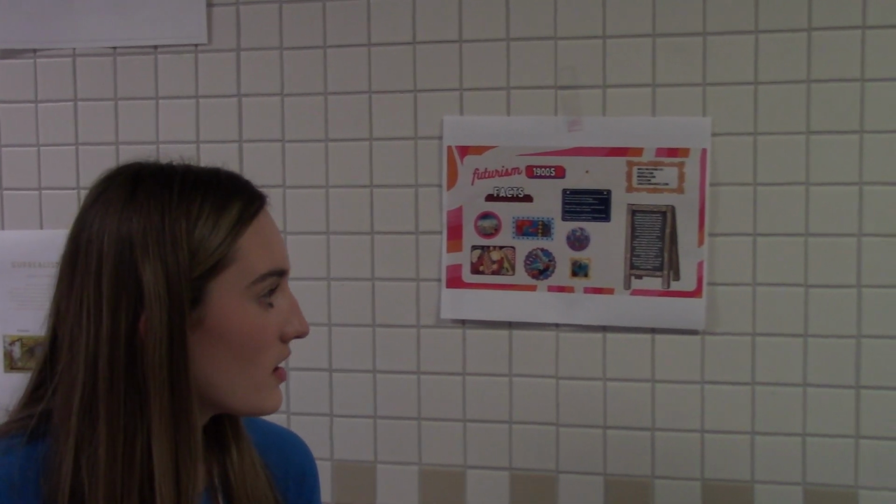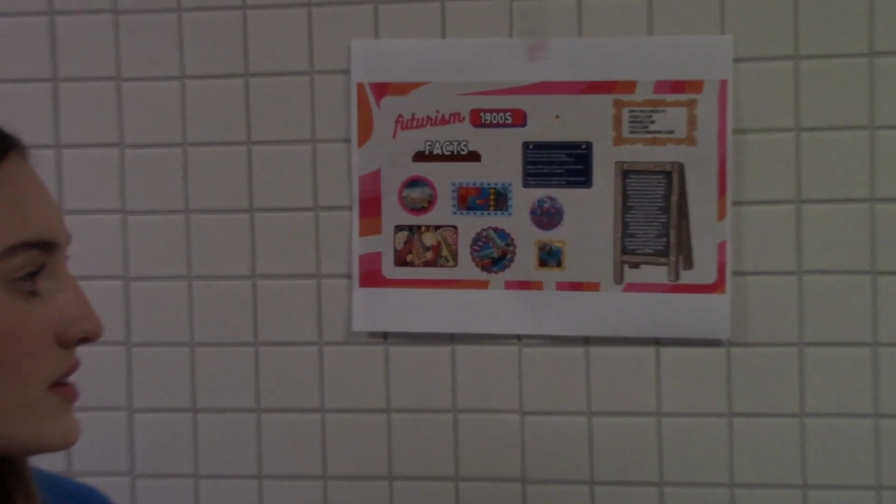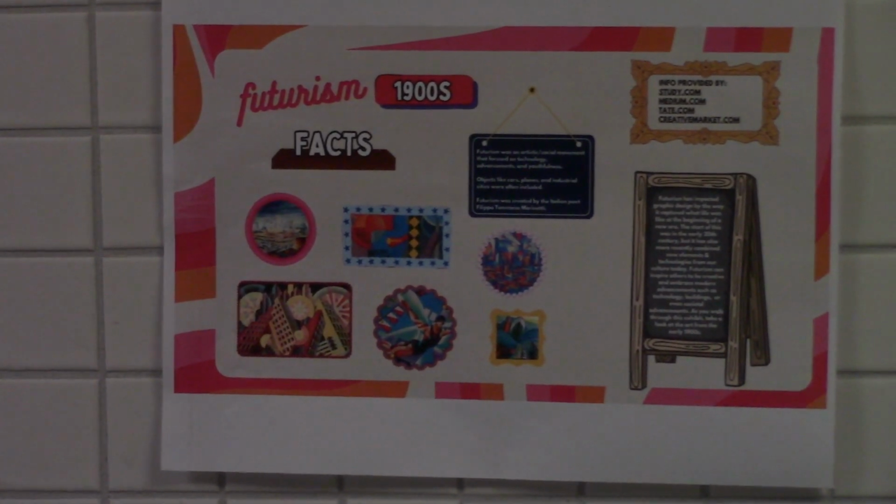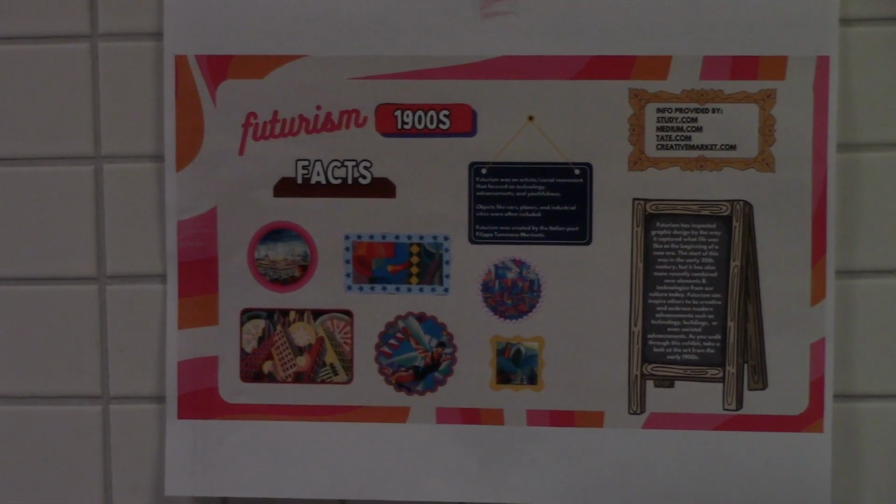It also combined new elements of technology, so sometimes it's also what people think it'll be like in the future, not just what has already been created. Futurism can inspire others to be creative and embrace modern advancements such as technology, buildings, or even societal advancements. And then these are some examples of the art. As you can see, there's lots of geometric shapes, things that represent the future. The colors are also very bright and eccentric, so it's not dull. It's very bright and new and young feeling. So that pretty much summarizes everything about futurism.